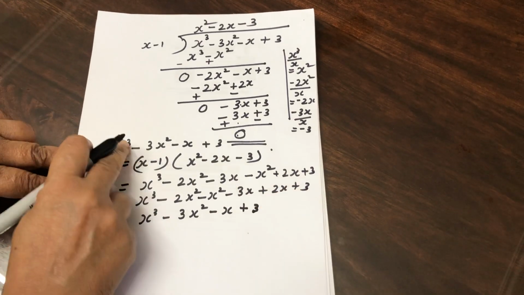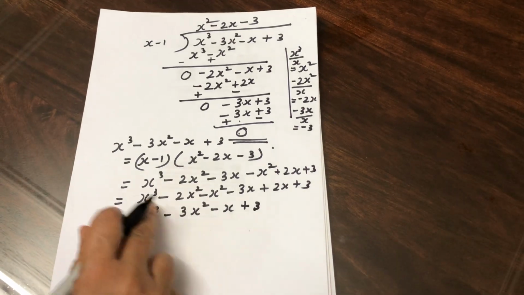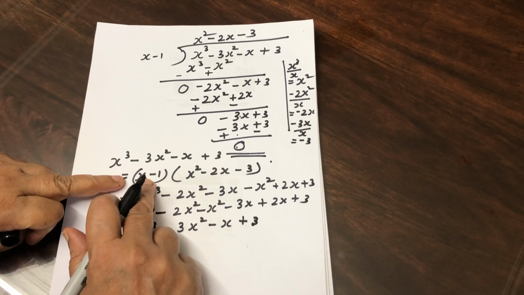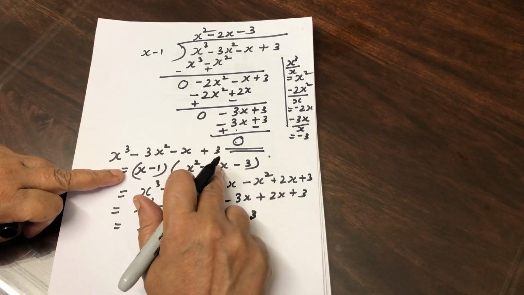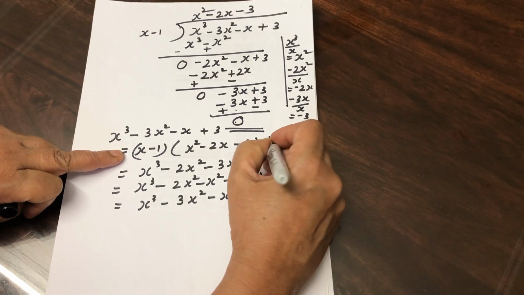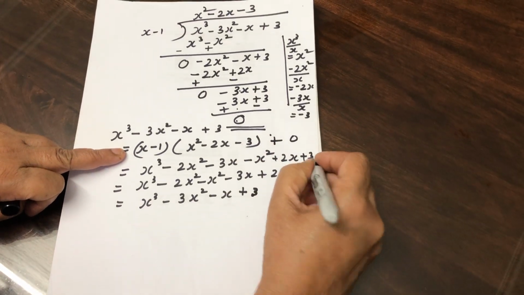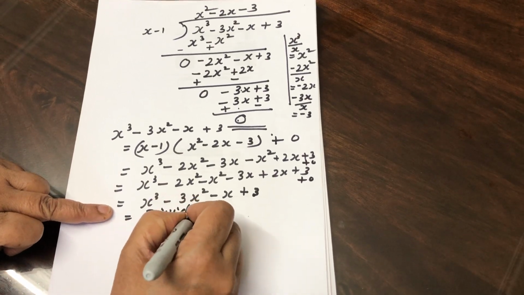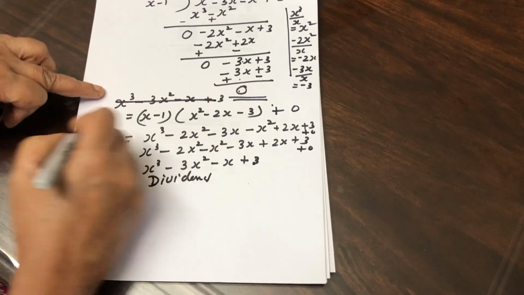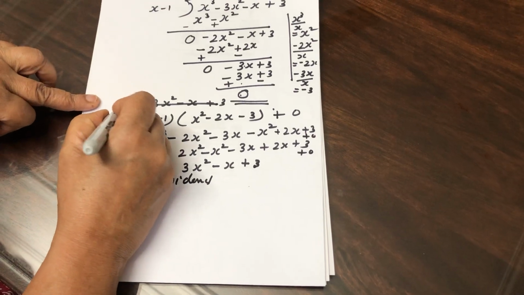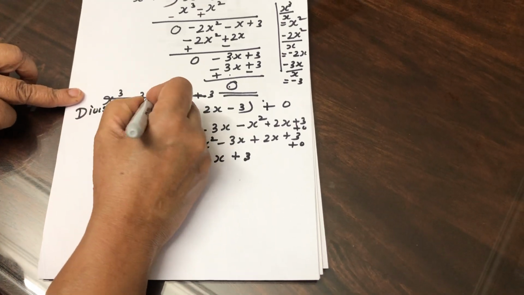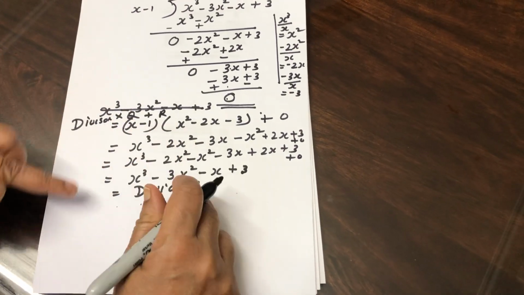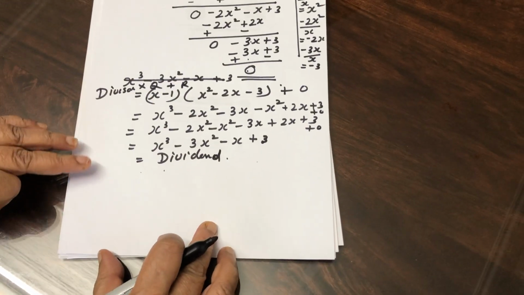So that means actually this is the division algorithm. How you got the same thing: divisor into quotient plus remainder. Remainder is 0, so it is plus 0. You got the dividend. So you got divisor into quotient plus remainder, which is the dividend. That is the verification of our division algorithm.